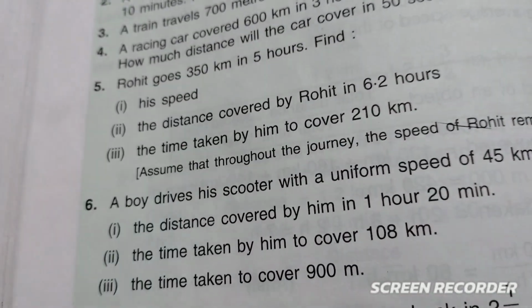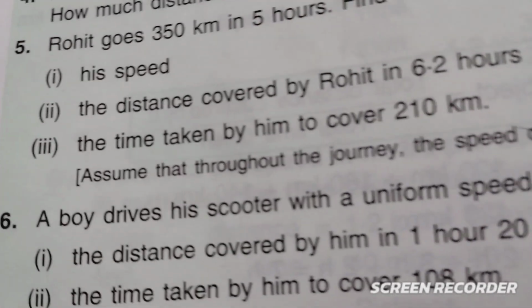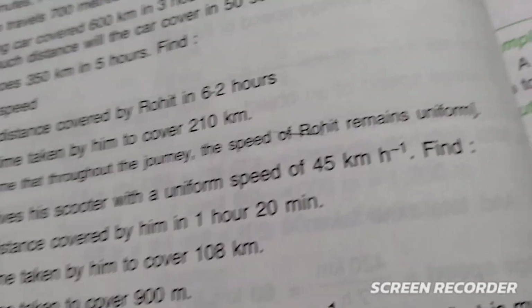Rohit goes 350 kilometer in 5 hours. Find his speed. His speed is the distance covered by Rohit in 6.2 hours, and the time taken by him to cover 210 kilometer. There is something more written, I will tell you about it. Assume that throughout the journey the speed of Rohit remains uniform.